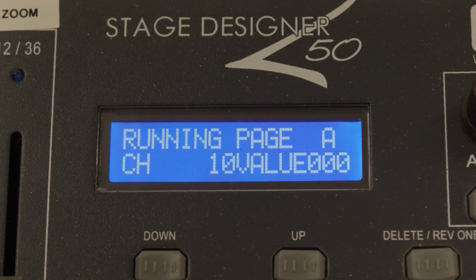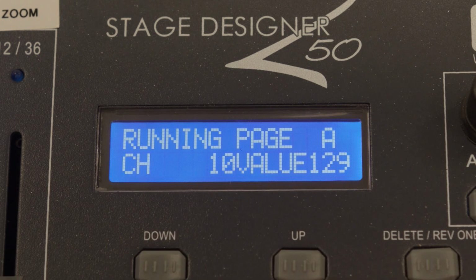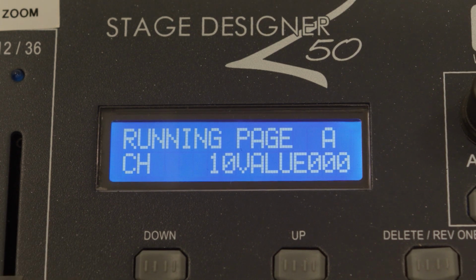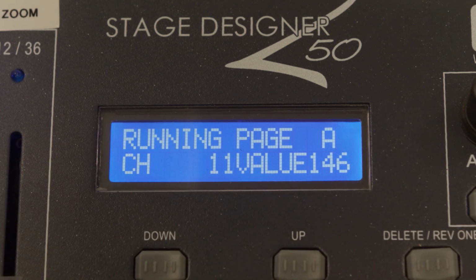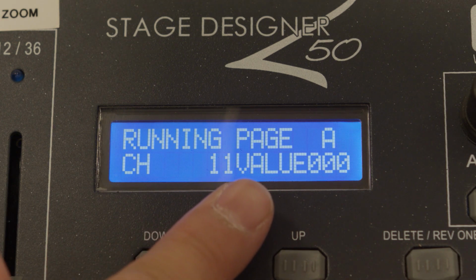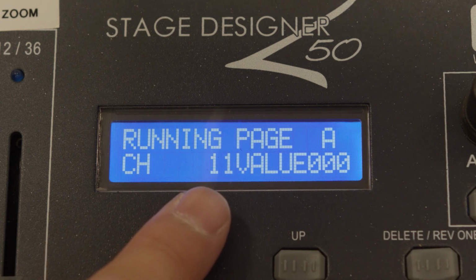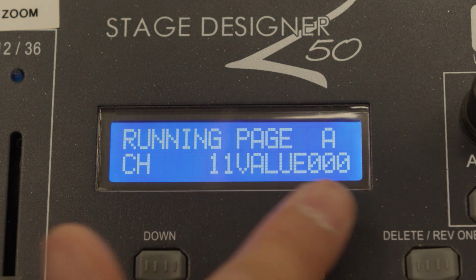within the light. For virtual color wheel on channel 10, you can now see the values listed. So now we are on value 129, for example, and value 168. And that's the same for every channel you are on. So when I'm adjusting the white on channel 11, I've now set it to value 146 on channel 11. The important things to note on the display are that you are on the correct page and you are on the correct channel and the value you want.